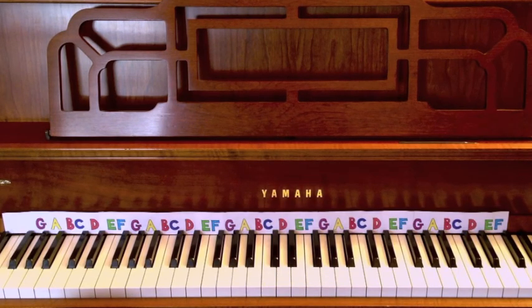Don't worry if you can't get all of these intervals right now. You can keep repeating this part of the video and practicing.